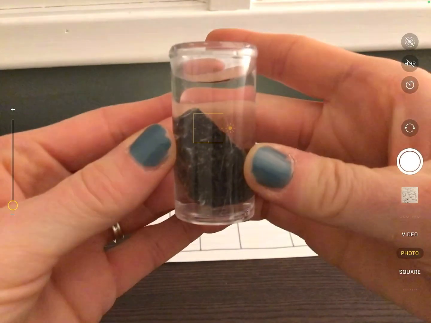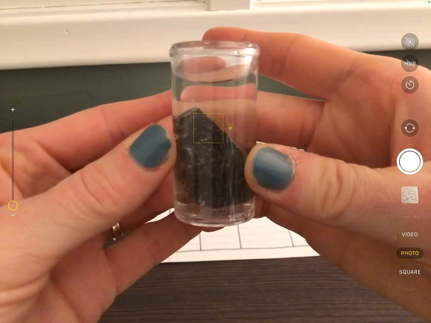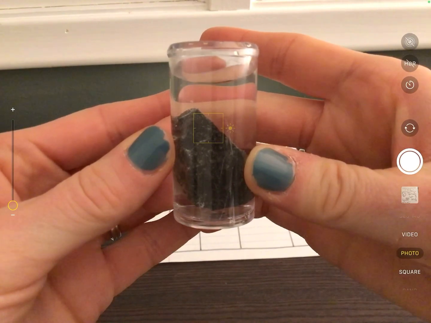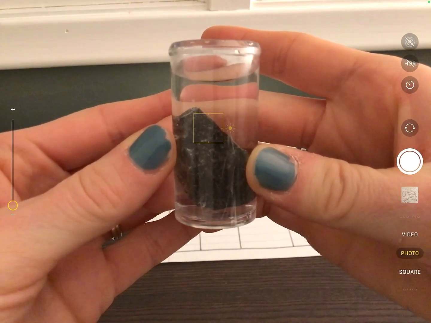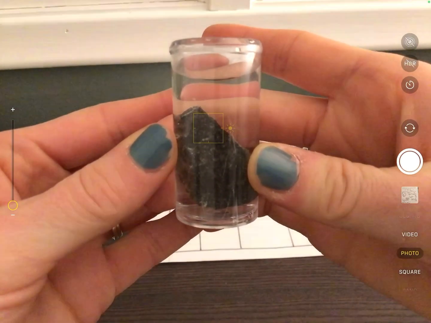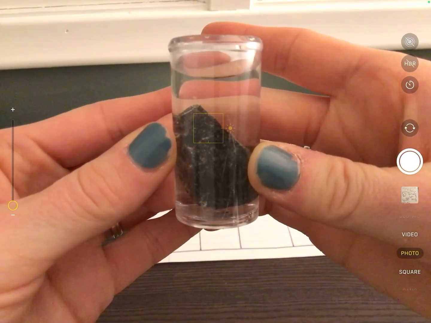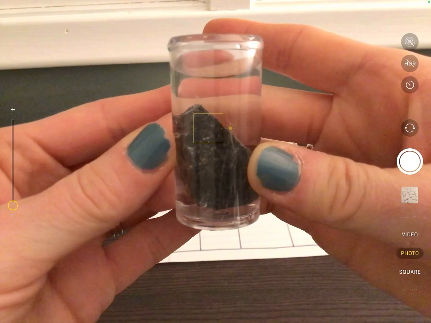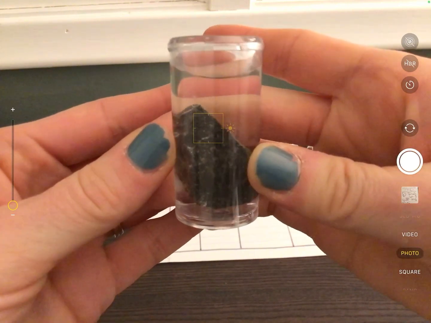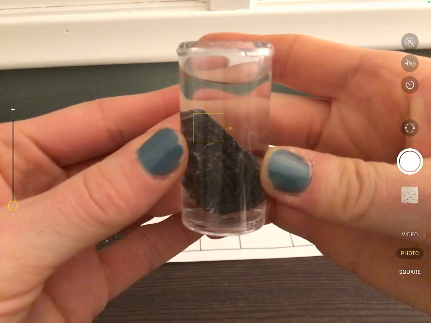Now, if you look at this even closer, what do you notice about what has happened with the bubbles? Are they still coming off of the rock? I see just a couple on the left-hand side, but it looks to me like most of the bubbles have stopped.